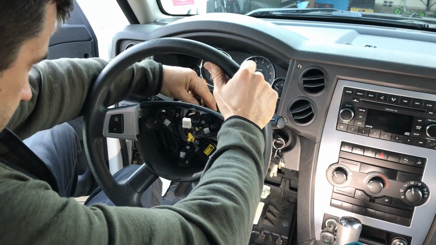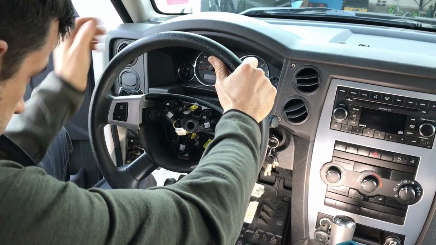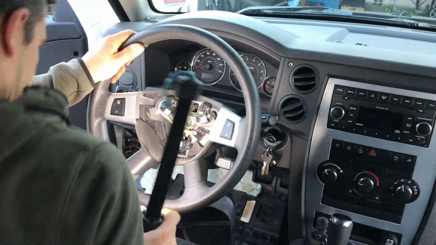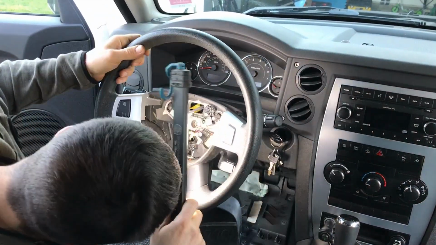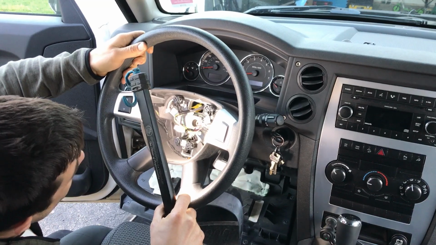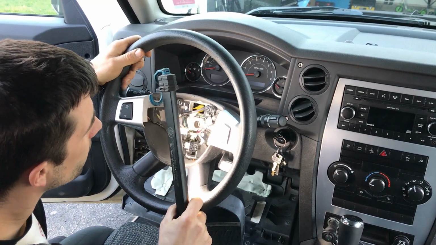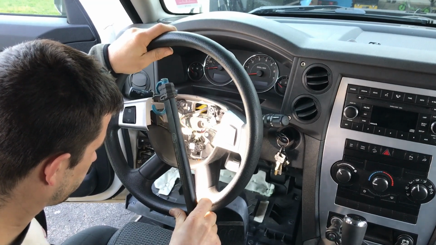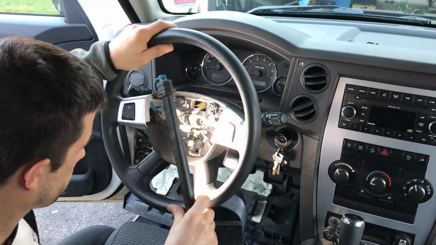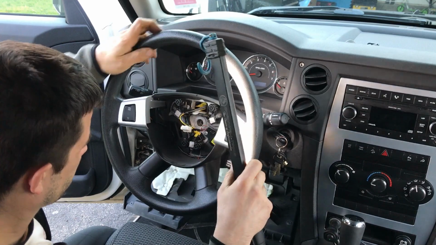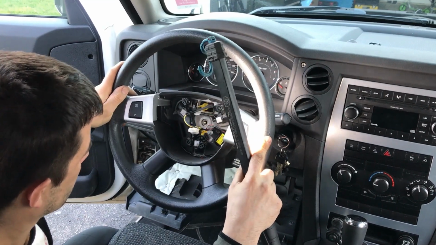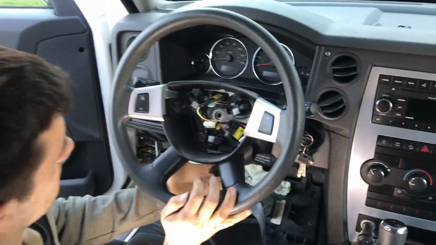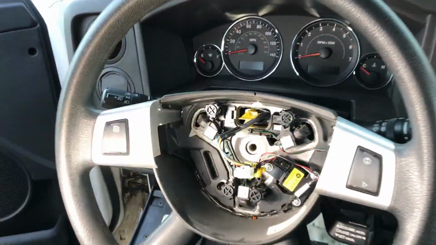Alright, so carefully run it through. I'm gonna line up the groove. There, perfect. I can lock it up.